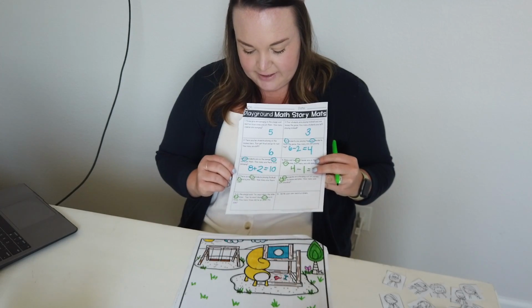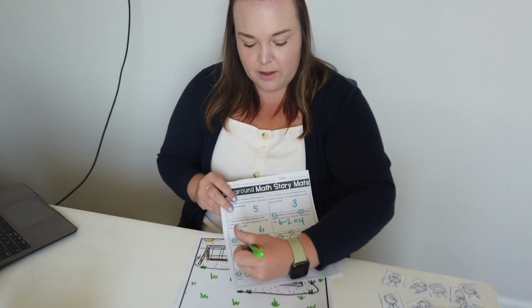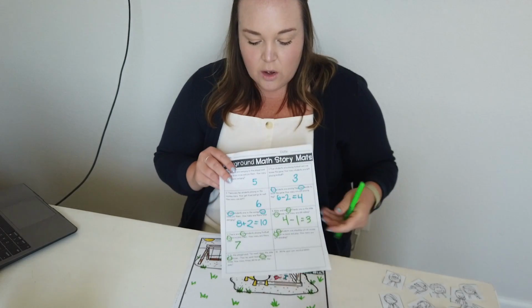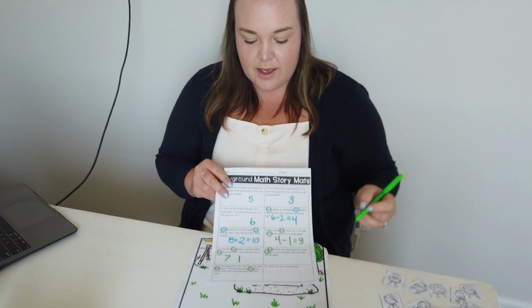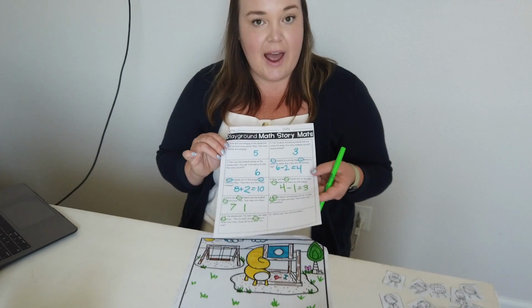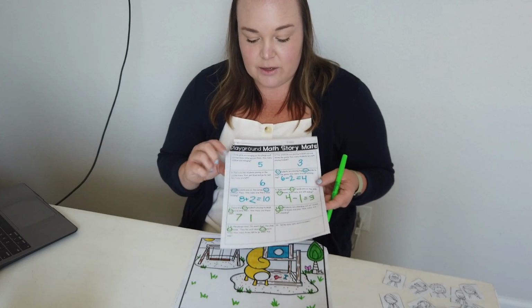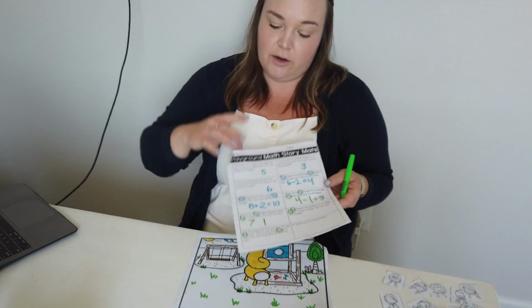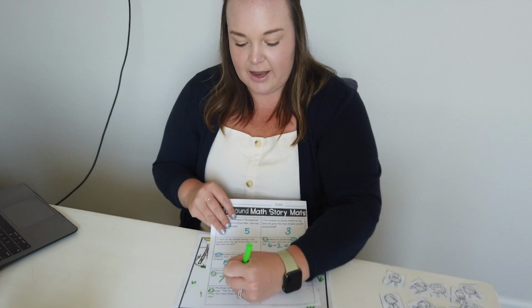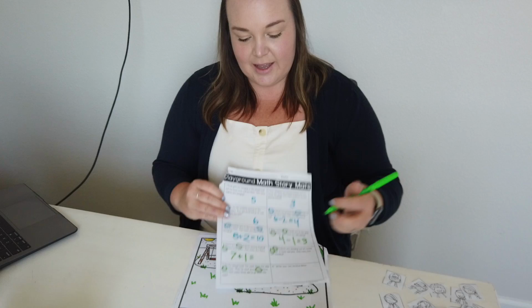Moving on to number 7. I saw the important number. There are 7 students playing football. So I have 7. 1 more joins them. How many are there now? So now, how many are there, or how many total? That usually means adding, and it said 1 more joined. So someone else came on over, so we went ahead and added. We have 7 plus 1 equals 8.